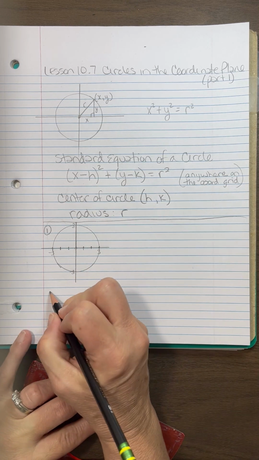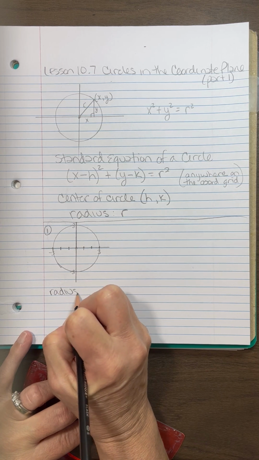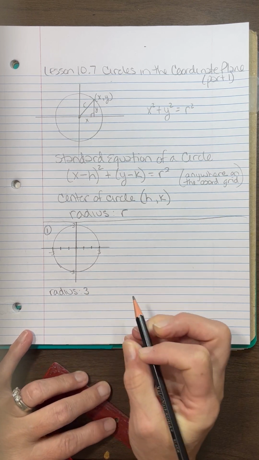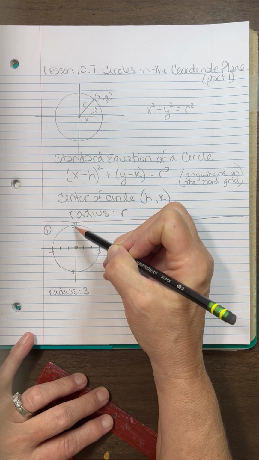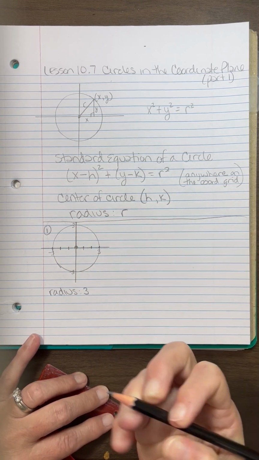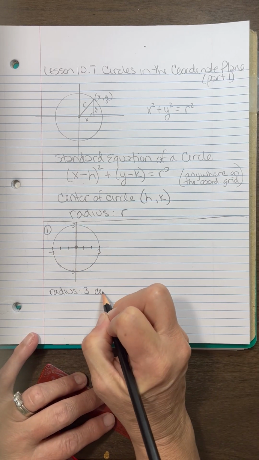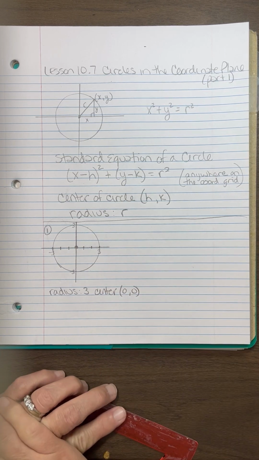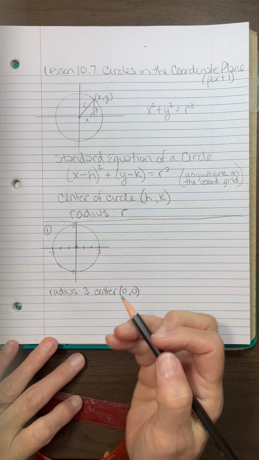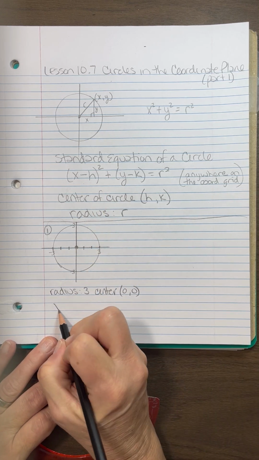And what do we know? We know the radius is 3, right? So from the center out to the edge of the circle is 3 in all directions. And we know the center, in this case, they gave us an easy one with the center at (0, 0). So we plug in what we know into the standard equation.